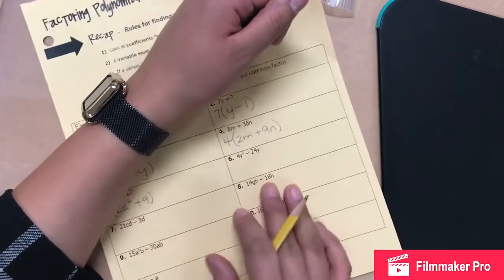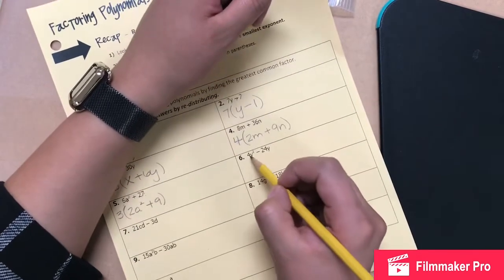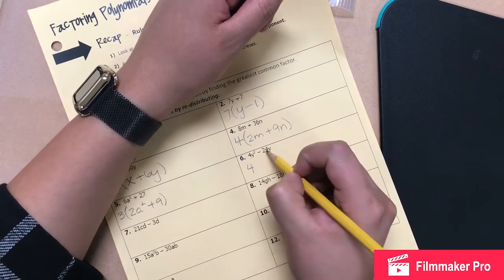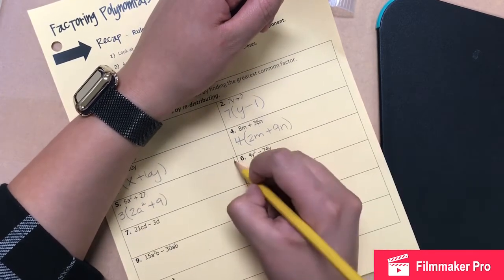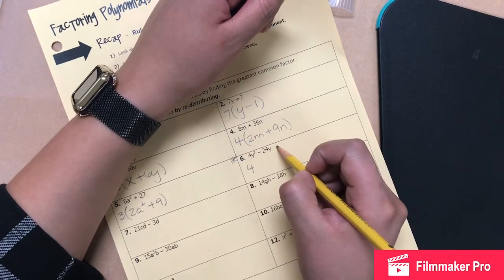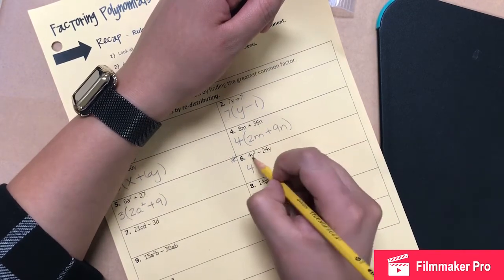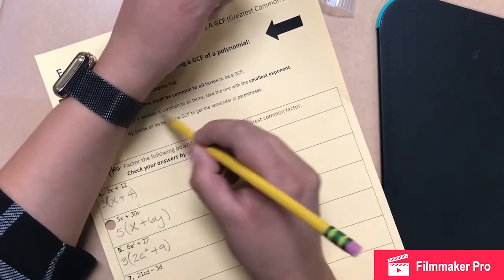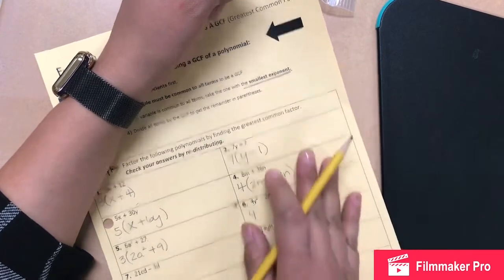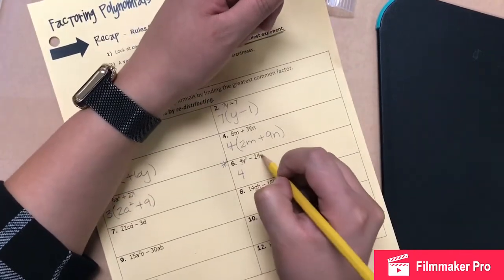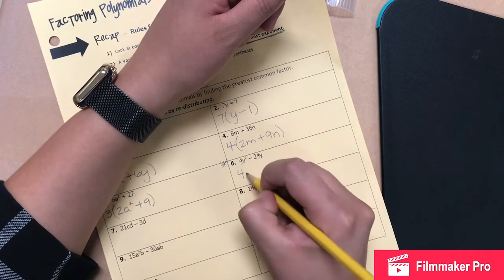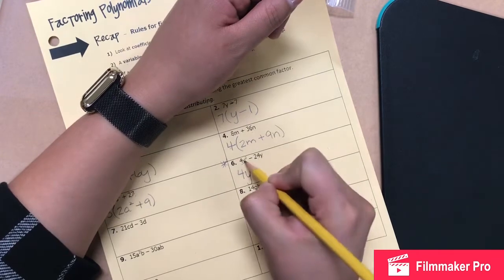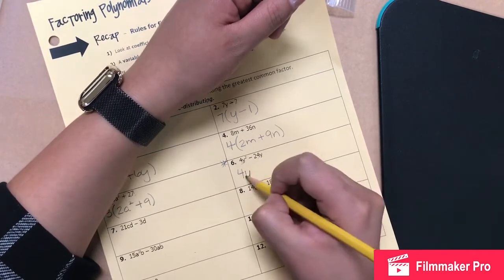Okay, if I look at number 6, the greatest common factor between 4 and 24 would have to be 4, because 4 goes into 4 once and 4 goes into 24 6 times. Now this is our first one where we can actually pull out a variable. If you look at the 4 and 24 terms, they both have a y value. Now the rule is if they do have a variable in common, we can only take the smallest exponent. So this is y squared, this is y. I can only pull out one y, because I can't pull out two y's; this one has 2, but this one only has 1.